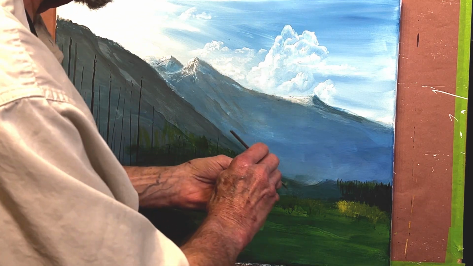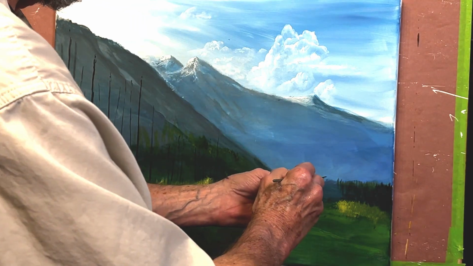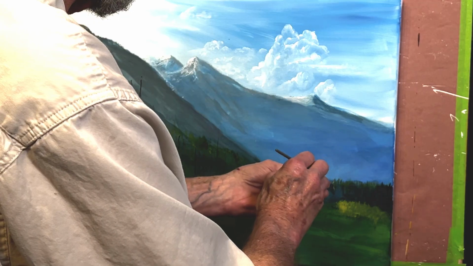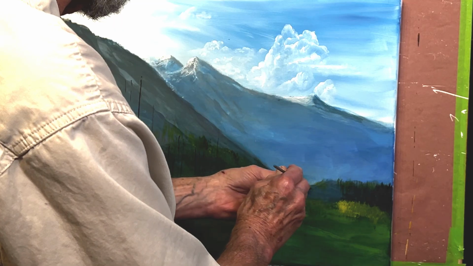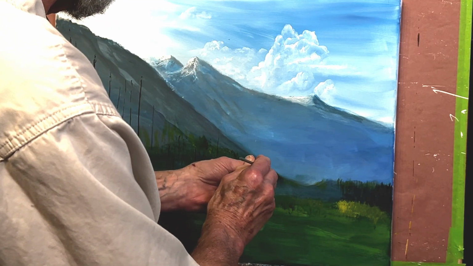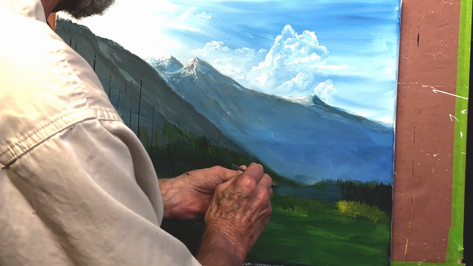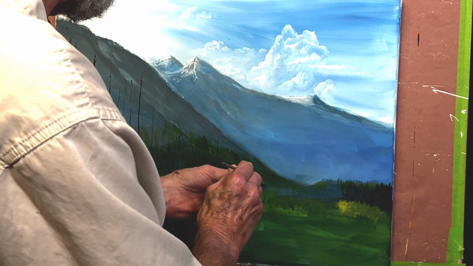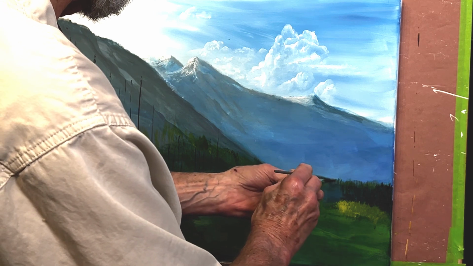So in these areas, back in here, I'm just going to dab in some of that color and nothing detailed, just some color.